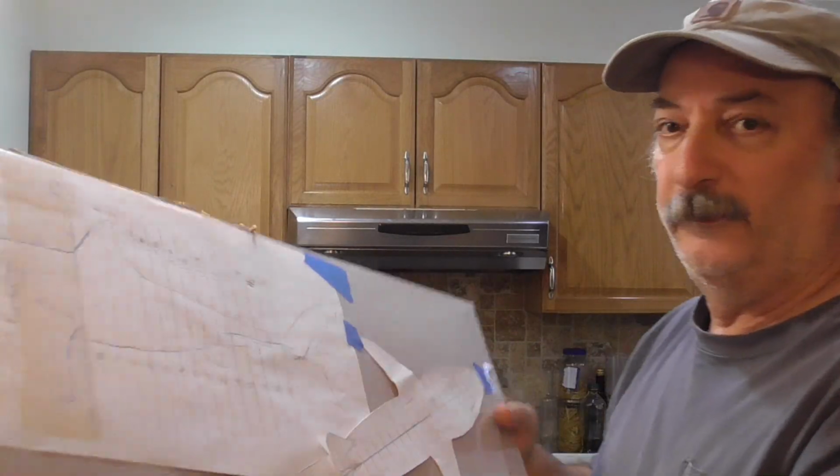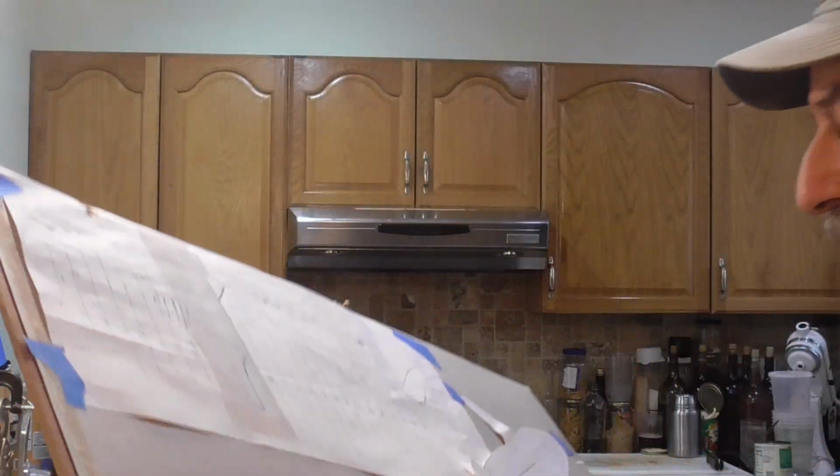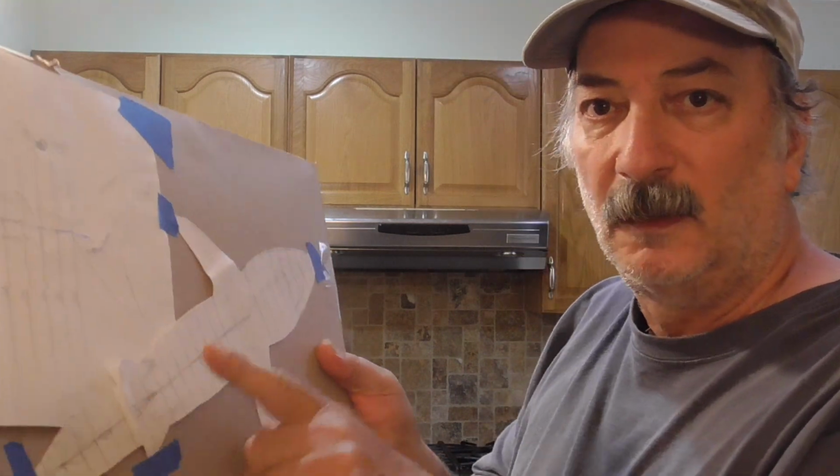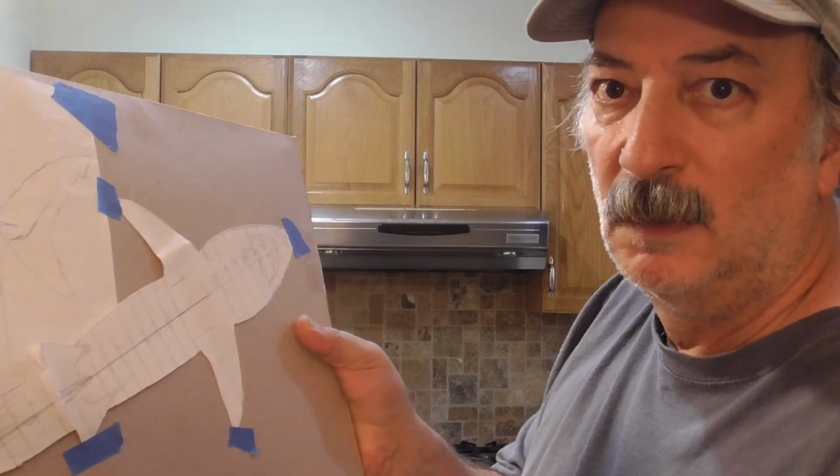So then what I did was I divided the drawings up by half-inch increments. And because I had one flat spot on the block, I was able to do this part of the drawing without the tail on the flat spot.